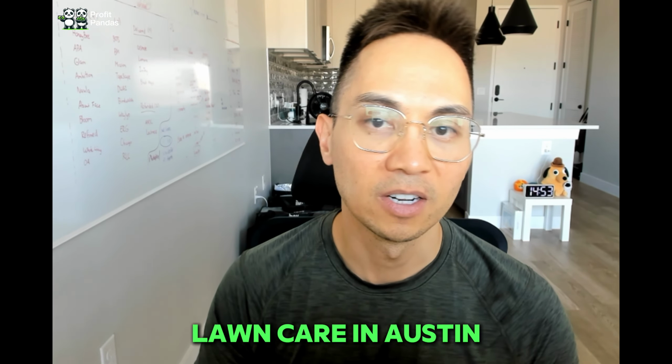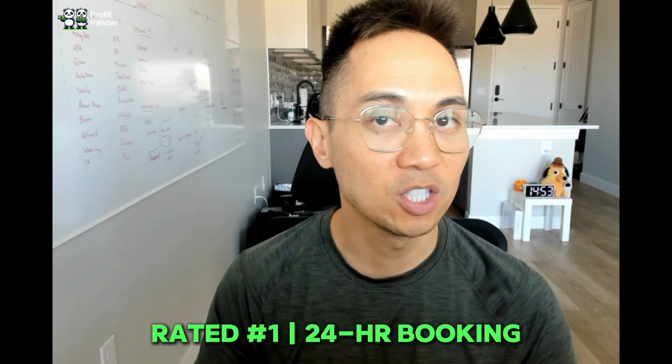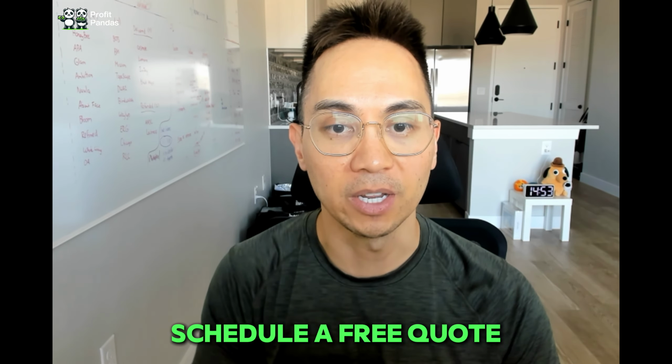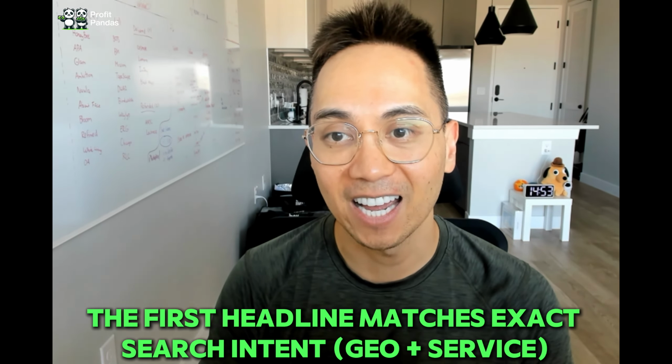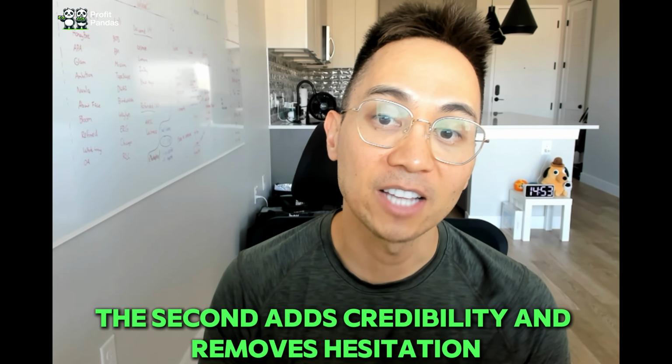So an example for a local landscaping business would be Headline 1, lawn care in Austin. Headline 2, rated number 1, 24-hour booking. And headline number 3, schedule for a free quote. Here's why it works. The first headline matches the exact search intent. The second adds credibility and removes hesitation. And the third tells them what to do next. Relevance here boosts your quality score, which directly reduces CPC and increases impression share.